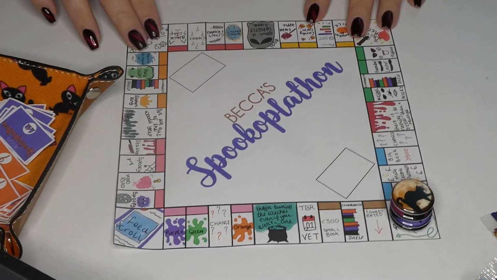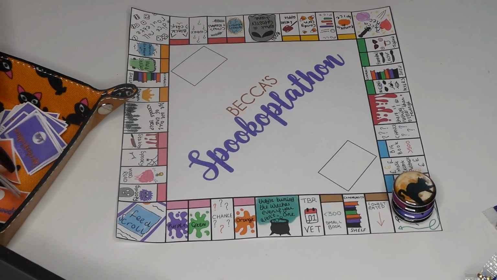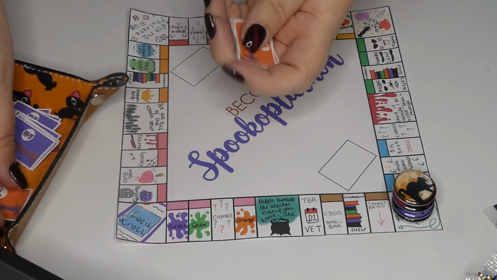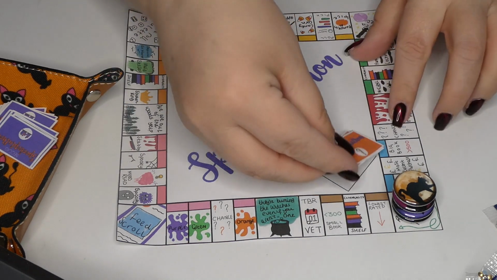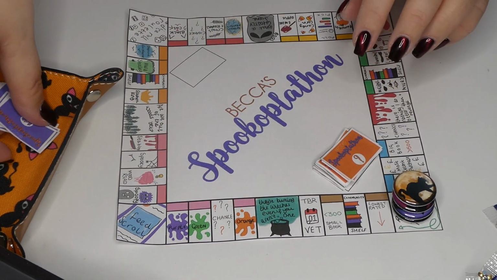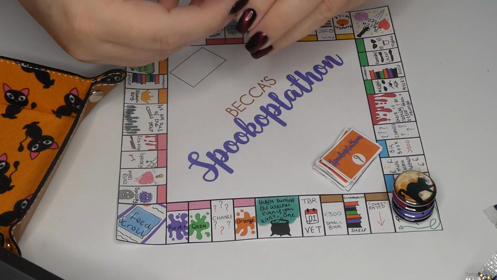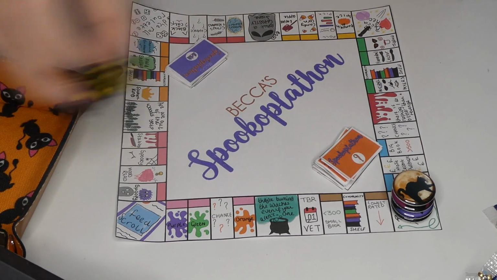So let's go ahead and get the stuff that we need so that I can see what book I will be starting off for October. All right, here are the chance cards and the community shelf cards, and then I have the dice.